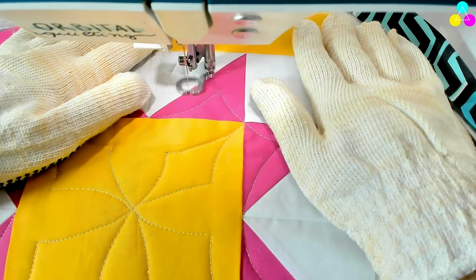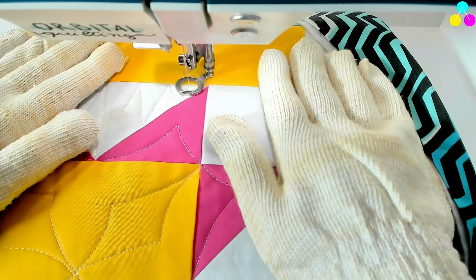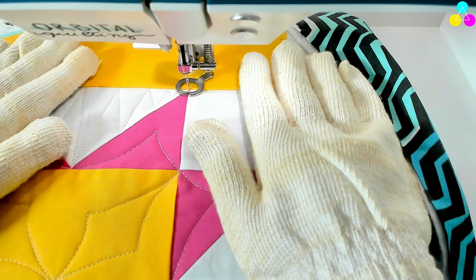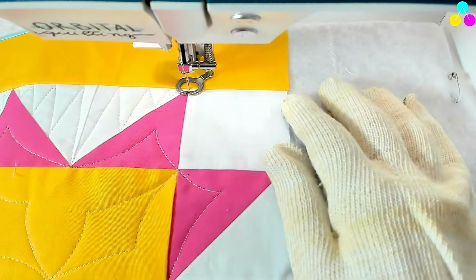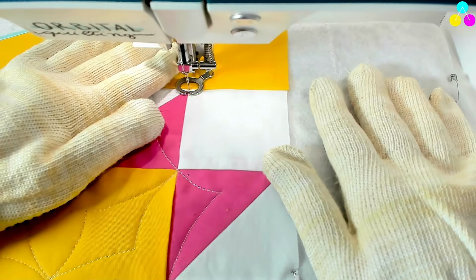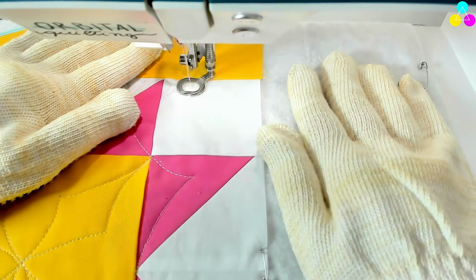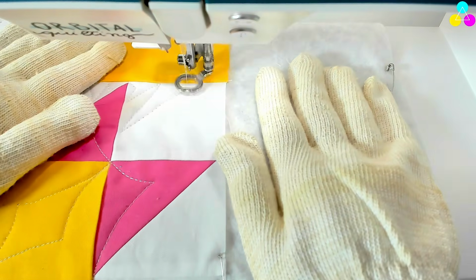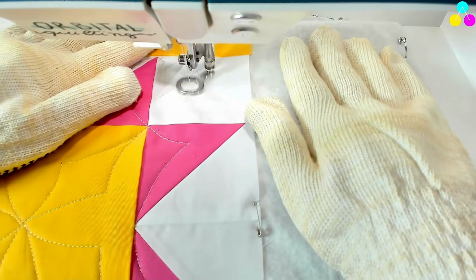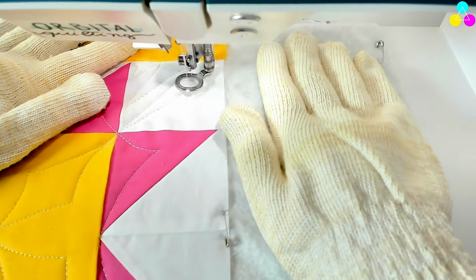So you don't get caught up in a rush situation. So now I'm going to quilt this on a diagonal, but remember you can quilt this vertically, which will be way easier just by rotating the quilt, right?